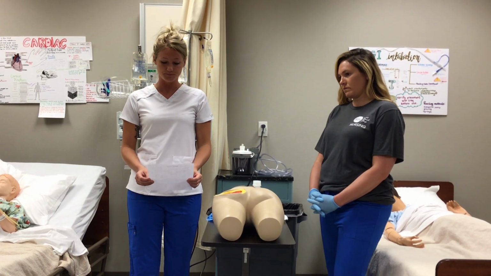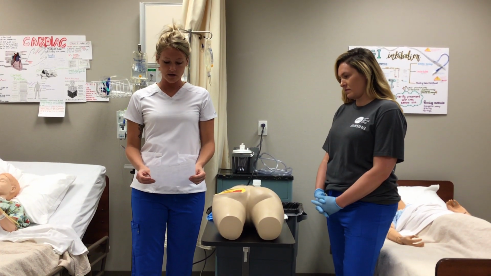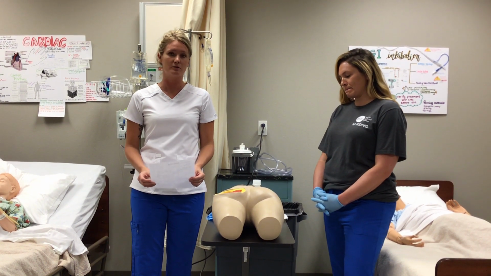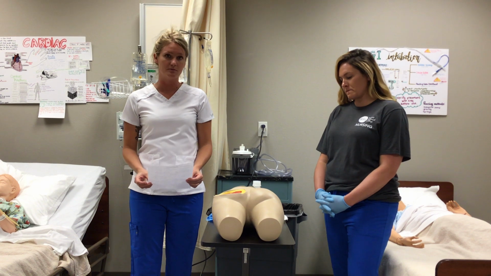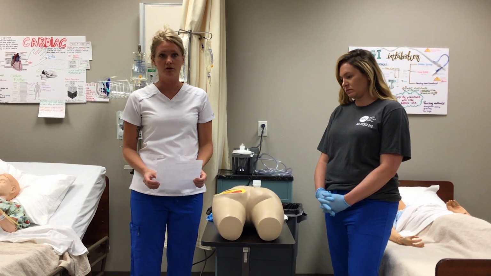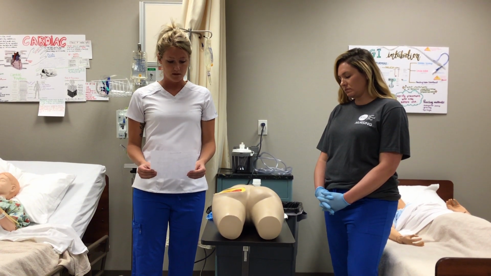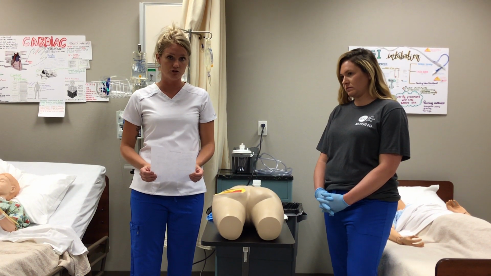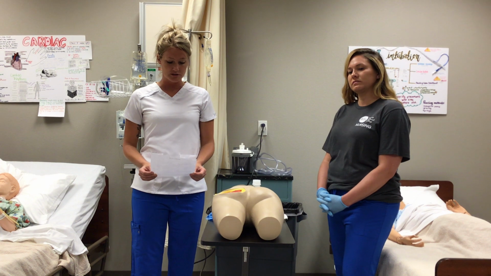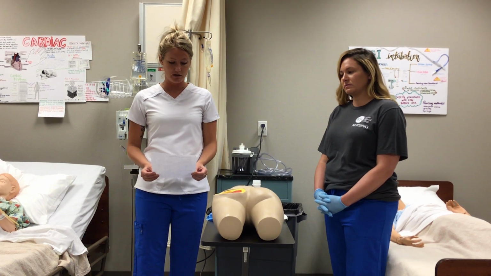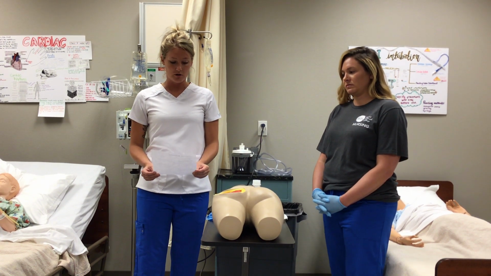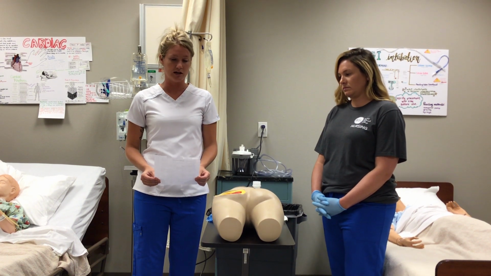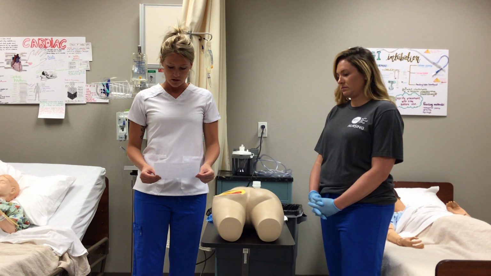You want to monitor their vital signs and continue to monitor their pain after you've administered the medication, and watch for respiratory depression because that can happen anytime you give a narcotic. You can watch for some contraindications or precautions before you give a medication like this. It would be an intolerance to opiates, having COPD, acute bronchial asthma, or having any sort of respiratory issues could be contraindicated in giving a narcotic medication.